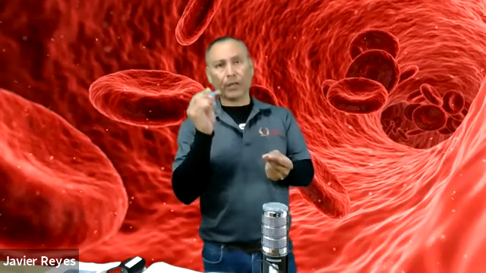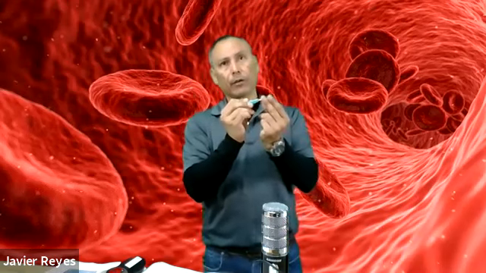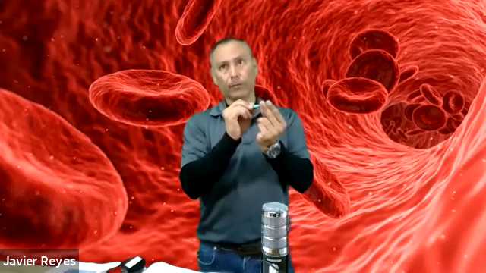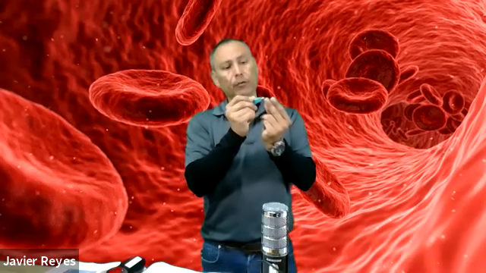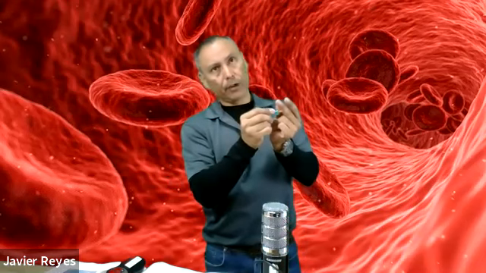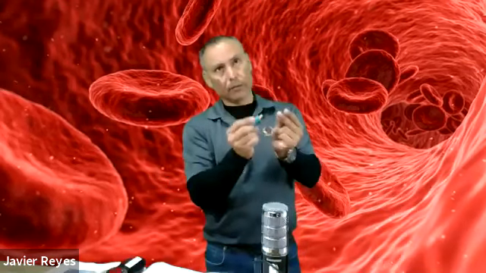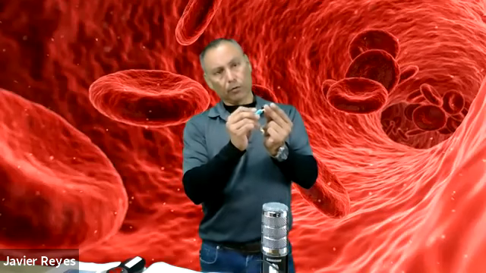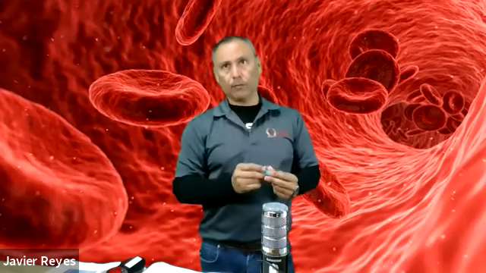Remember that your lancet device has to be perpendicular to the whorls of the fingertips. If you go vertical, your sample is going to smear down the finger and you will not be able to collect. It's going to be very difficult. So make sure it's perpendicular to the whorls or fingerprints of your finger.